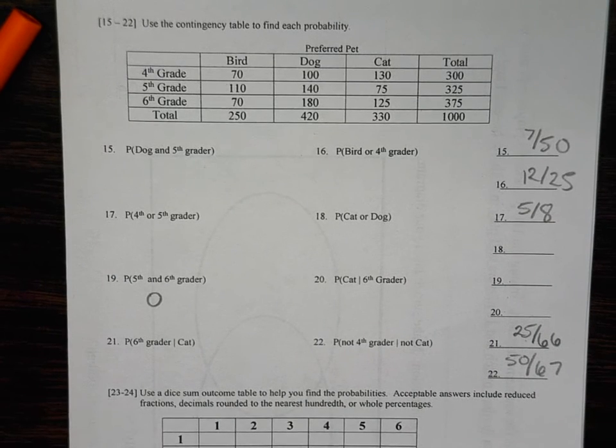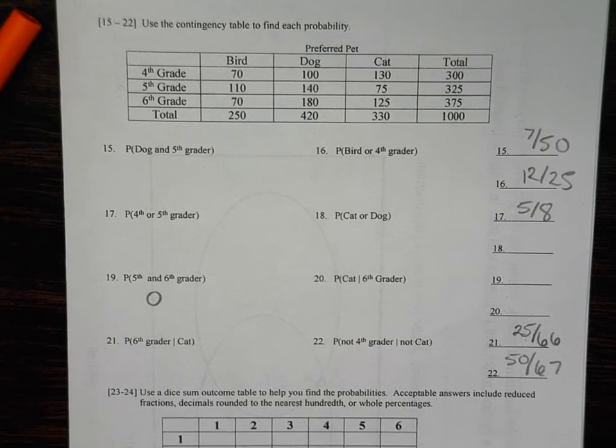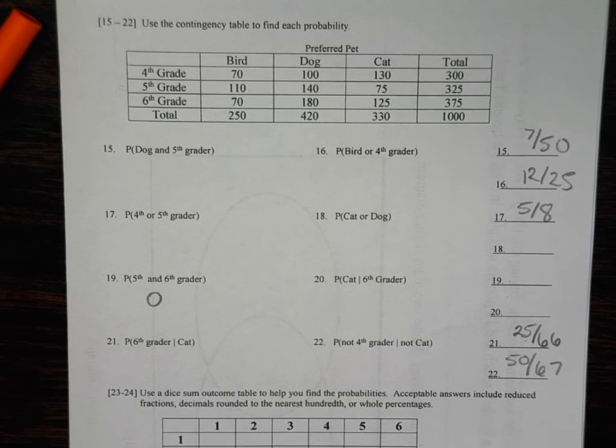But I can finish number 18 really quick. For 16, how do you get 12? I will show you right now.